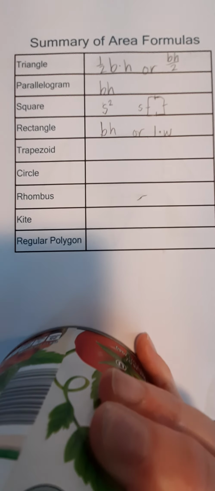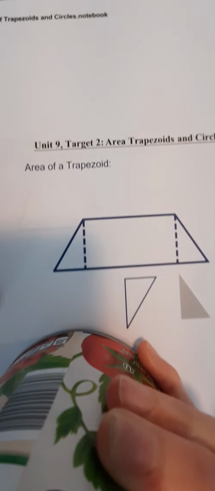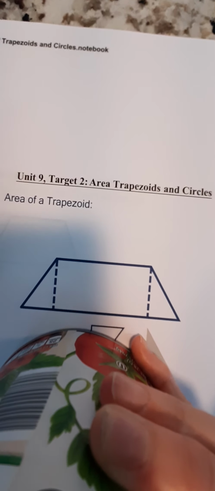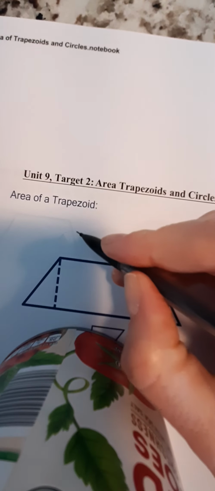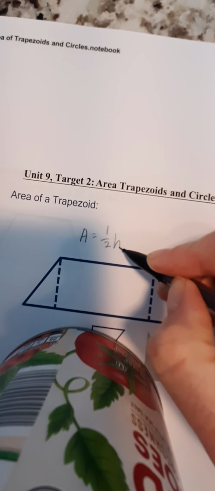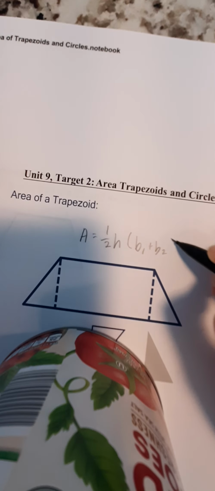Okay? So the 2 shapes that we're going to do today are trapezoids and circles. Those are the 2 new ones that we'll be adding. Okay, so we're going to look first at a trapezoid. To find the area of a trapezoid, you're going to do 1/2 of the height times base 1 plus base 2.